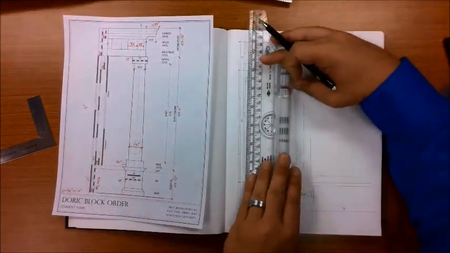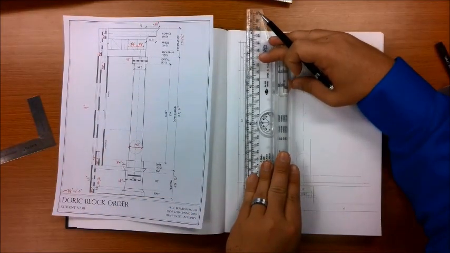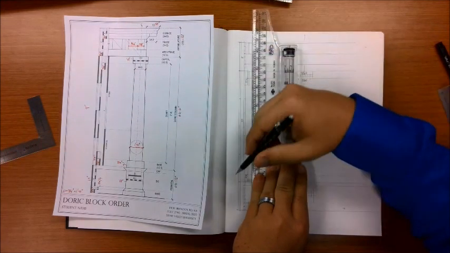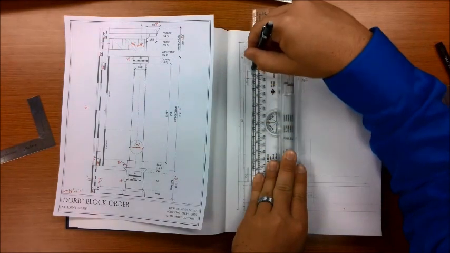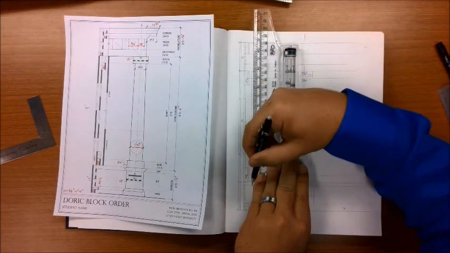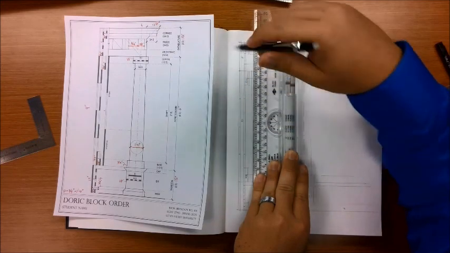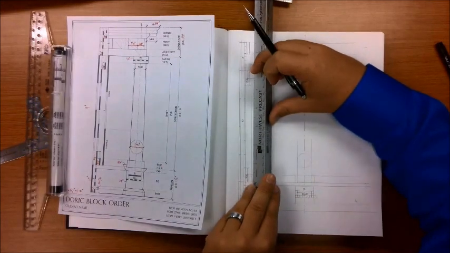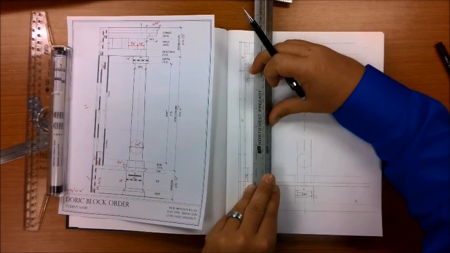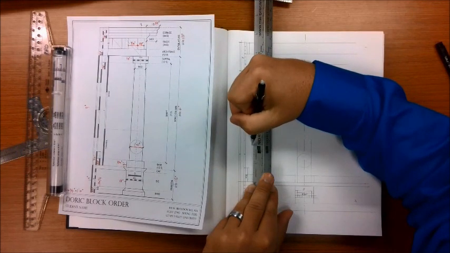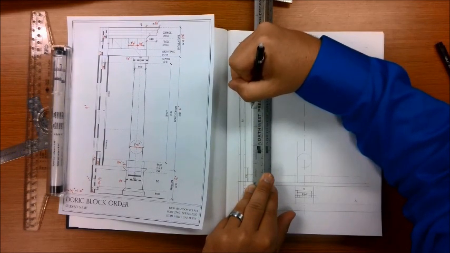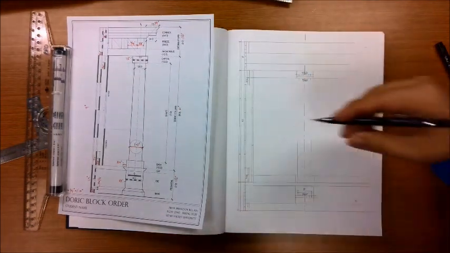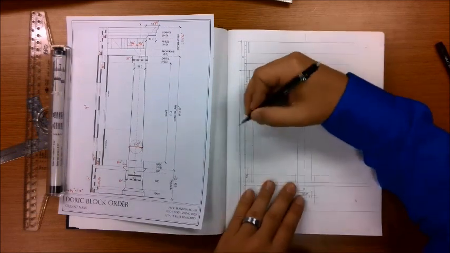So if I grab my rolling ruler here, create a parallel line, okay, grab my scale, every 2 inches up, I'm going to place a tick mark, and that is going to be my 3 divisions. Okay.